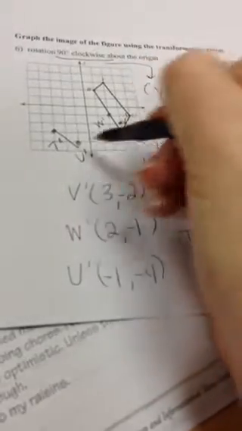T prime is -3, -3. And then I connect my points, and I get the rotated figure. So this went like this.